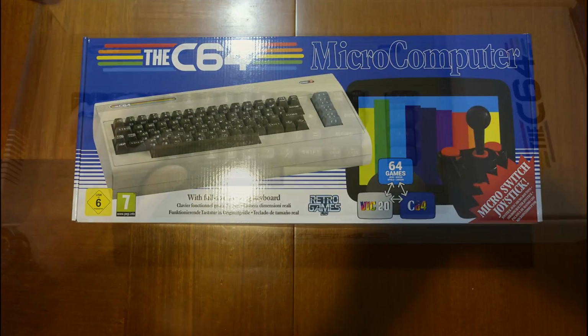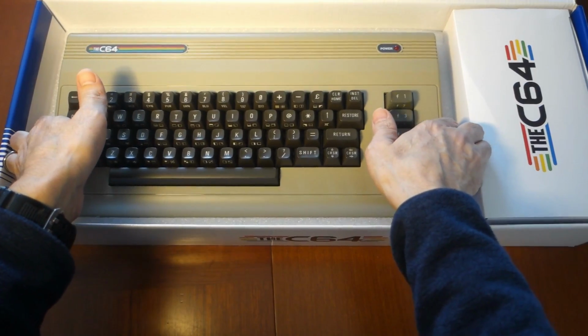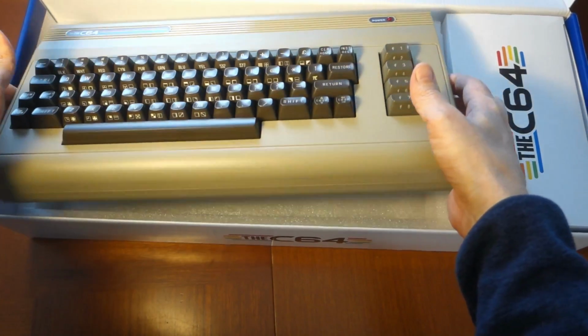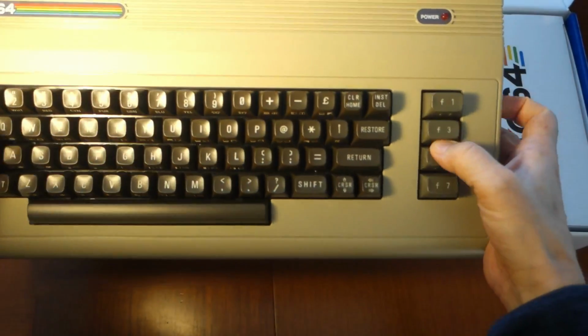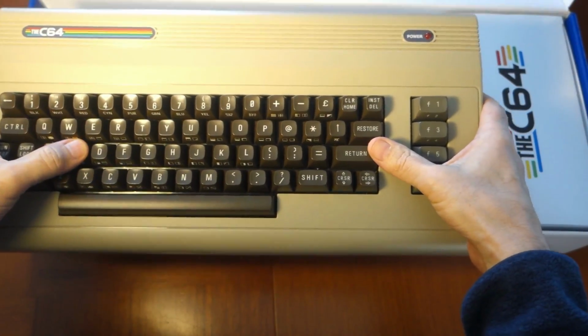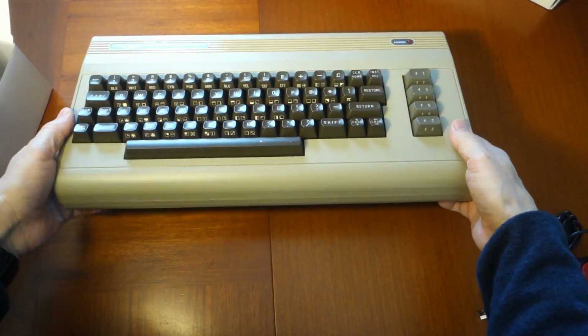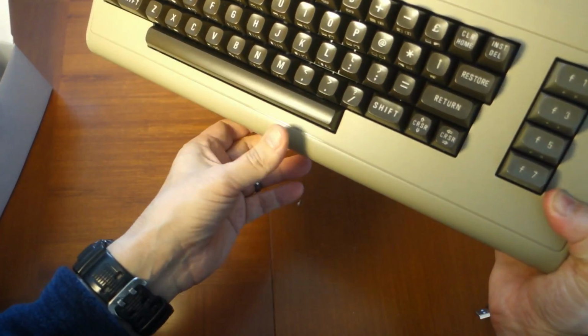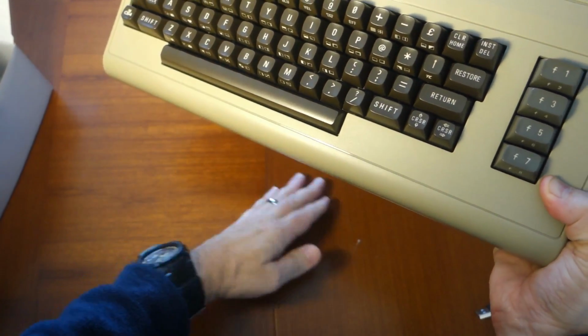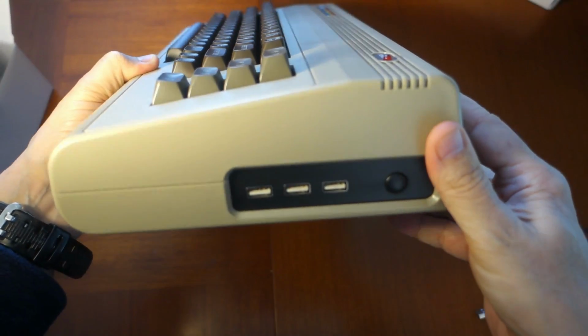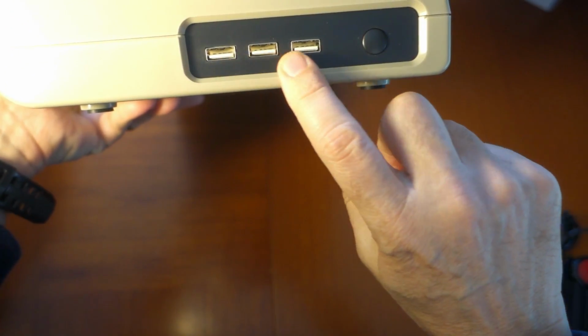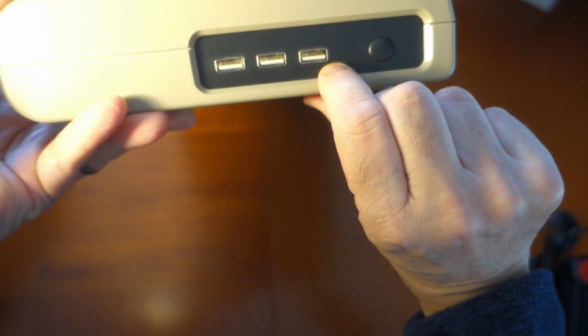It's powered by a 4-core ARM processor, up from 2 in the Mini. I feel the color is just right, although it's slightly darker than my old breadbox C64. It has a nice power LED, 3 USB ports on the right-hand side of the unit, with the 4th one on the rear side, along with the HDMI and power plug, exactly how they should be.